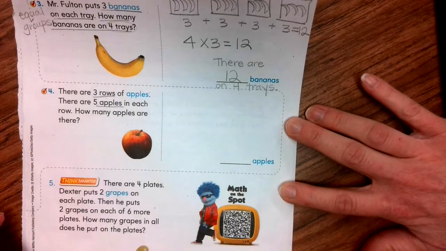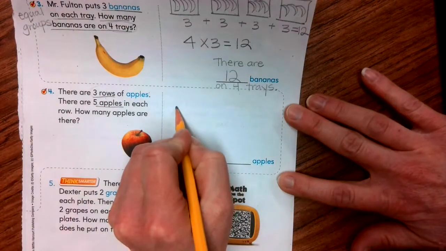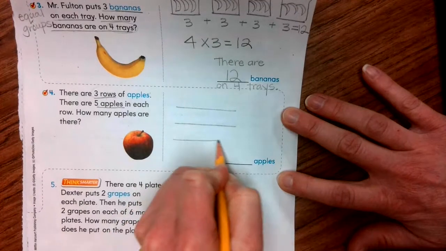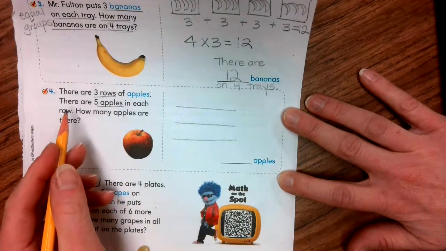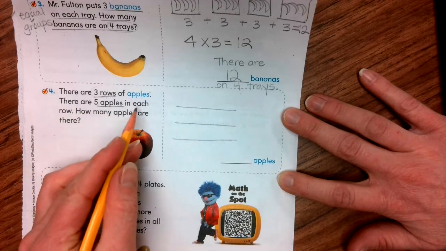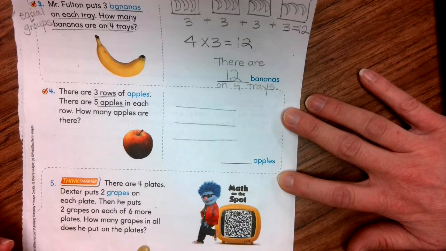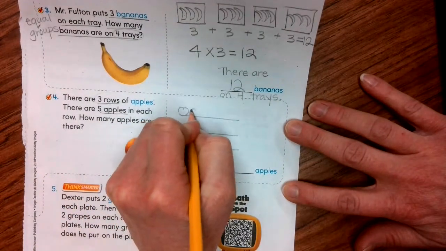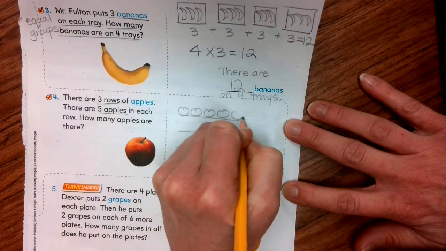So first off, let's draw the picture. It says I have 3 rows. Okay, let me draw my rows. 1, 2, 3. Now, how many apples am I putting in each row? 5. I'm putting 5 apples in each row. 1, 2, 3, 4, 5.